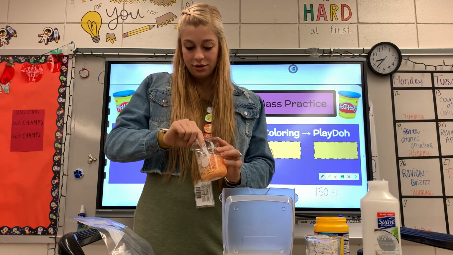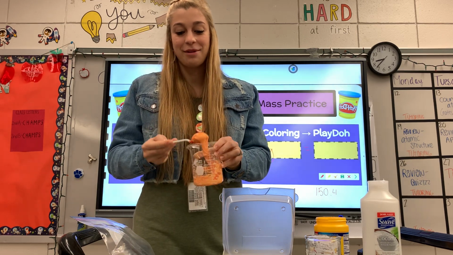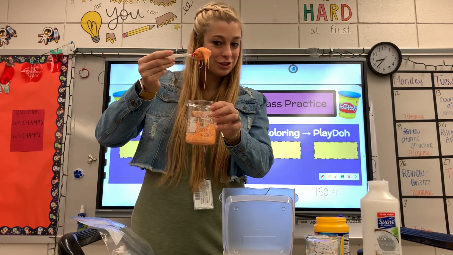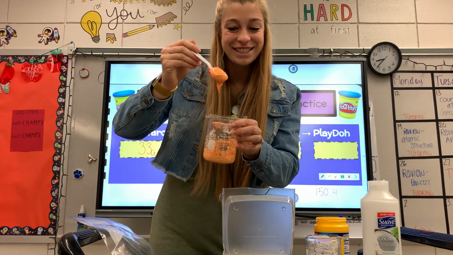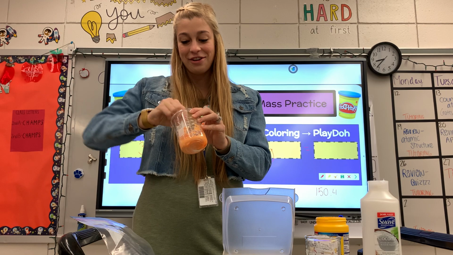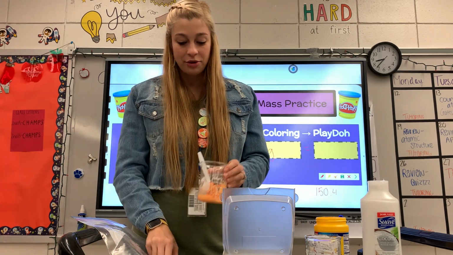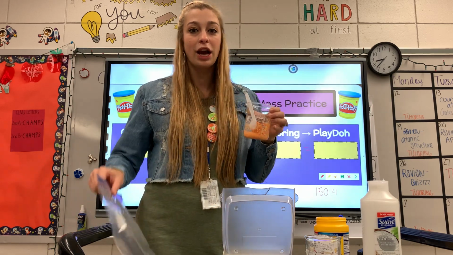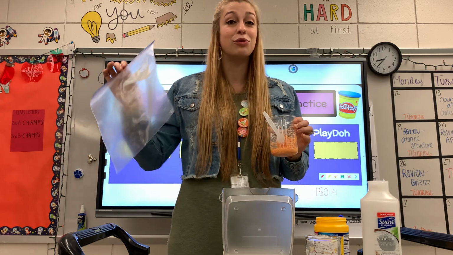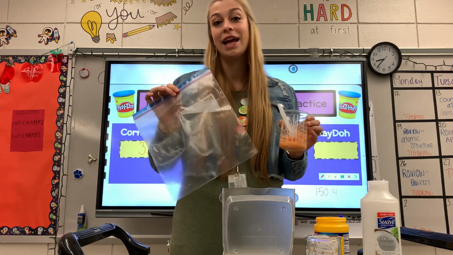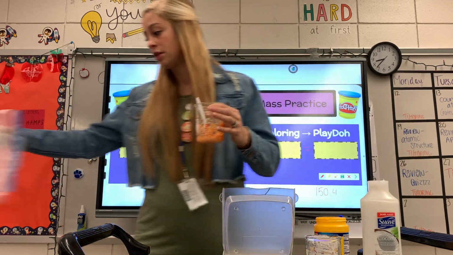All right, I don't want to touch it, but look at my pretty orange, a little bit runny. Look at my Play-Doh, it is such a pretty orange. Oh, I love it. Awesome. That is a good orange. Another way you could do this at home, because you probably don't have a beaker, is you could just mix everything in a plastic bag. That's what we'll be doing at school. That's probably the cleanest way to do it, is to put each item in the plastic bag and then just mix it with your hands.